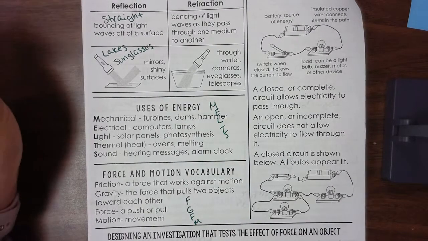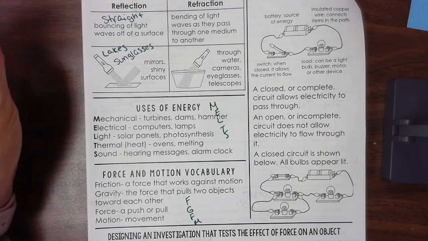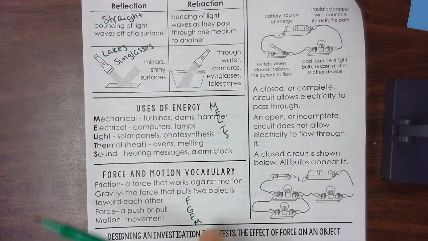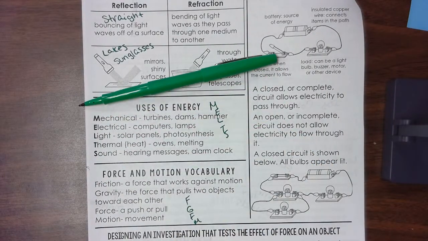Gravity is a force that pulls two objects towards each other. Basically, pulls you to the earth, pulls the pen that I dropped in class to the ground. All right. Force is just a push or pull. All right. And then motion is movement. So if I'm pushing this pen, did I cause movement? Did I cause motion? Yes, I did.